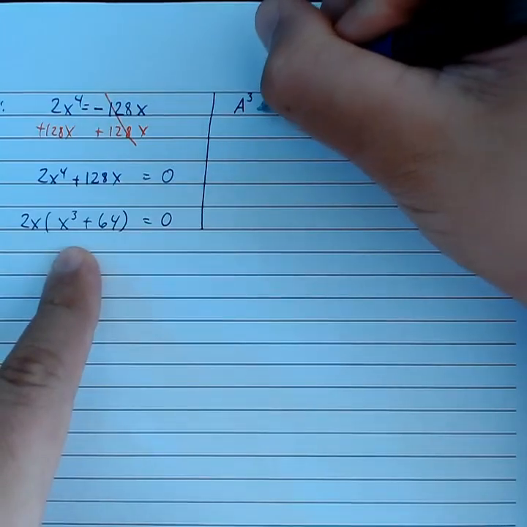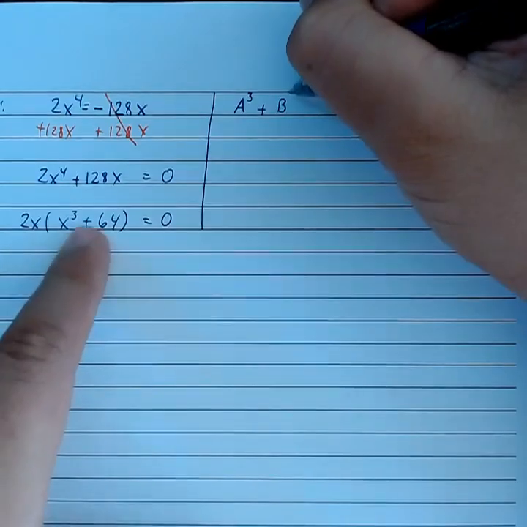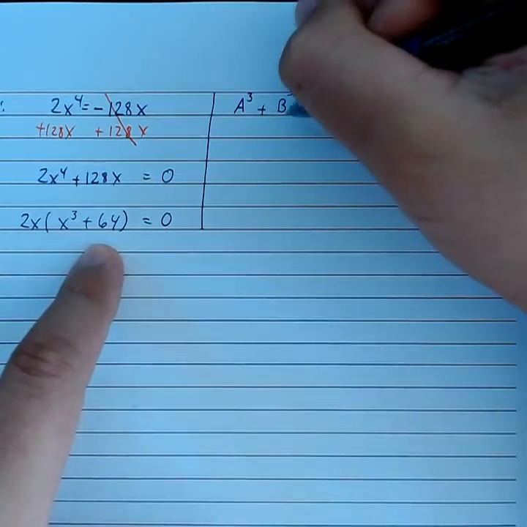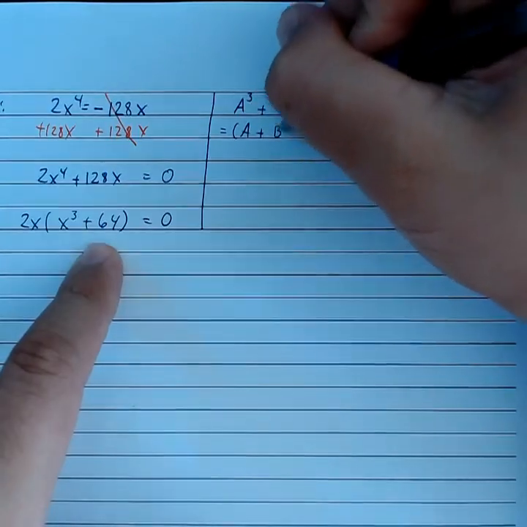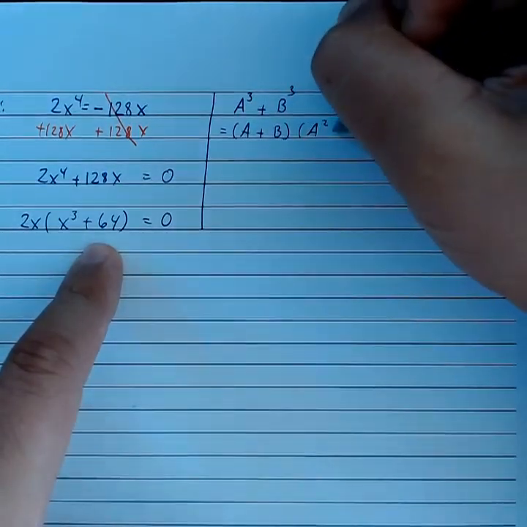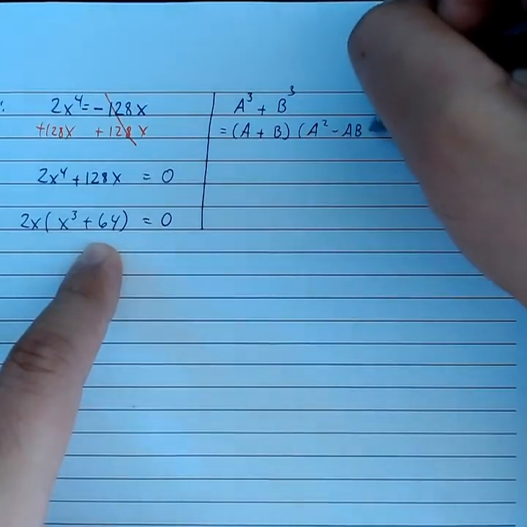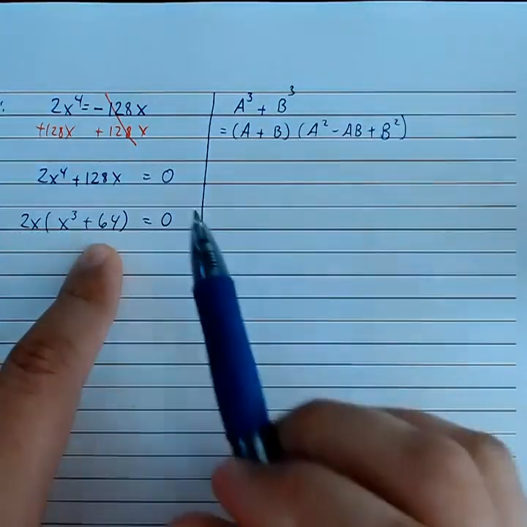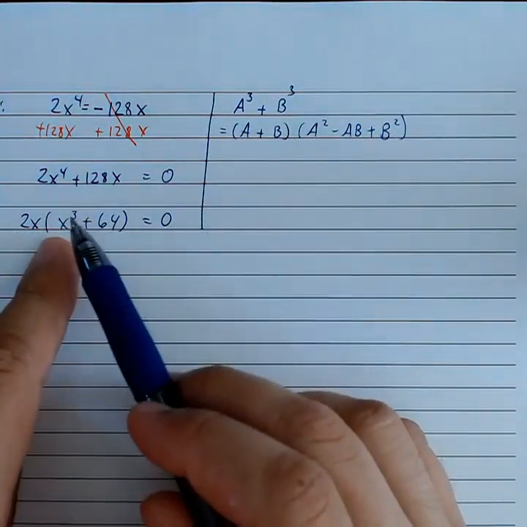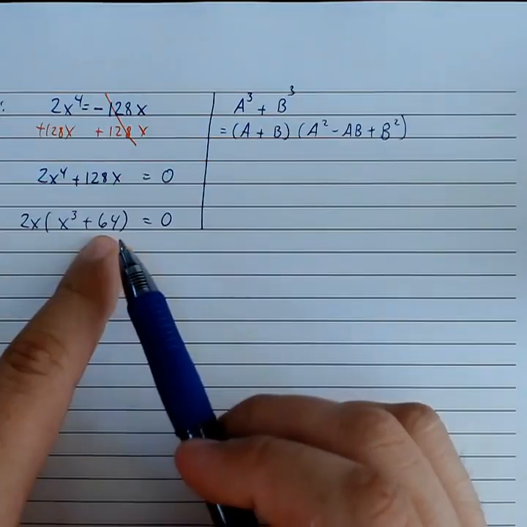Whenever you have the sum of 2 cubes, in other words, something to the 3rd power plus something else to the 3rd power, that can factor as a plus b times a squared minus ab plus b squared, where a and b are the things that you cubed to get this and to get this.